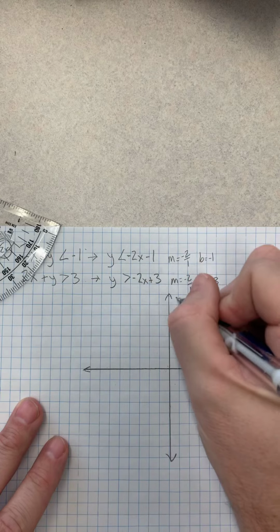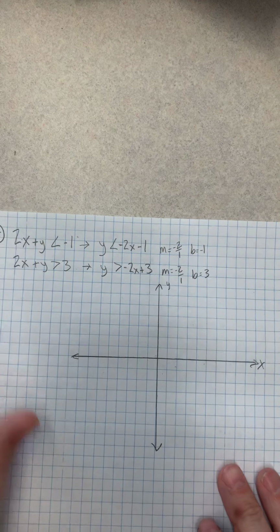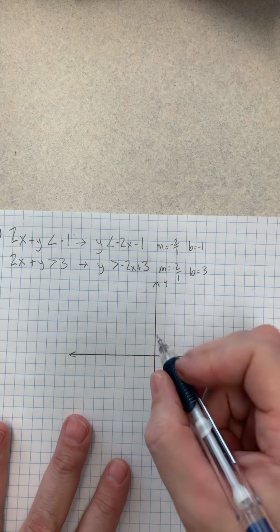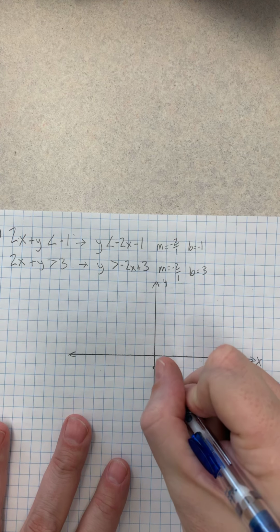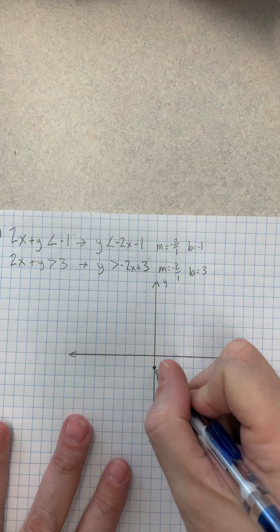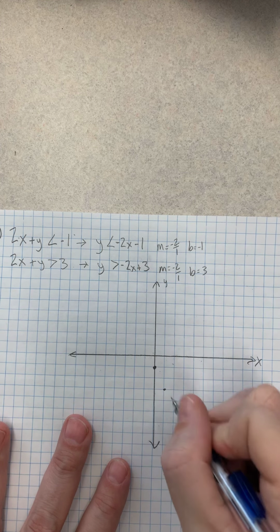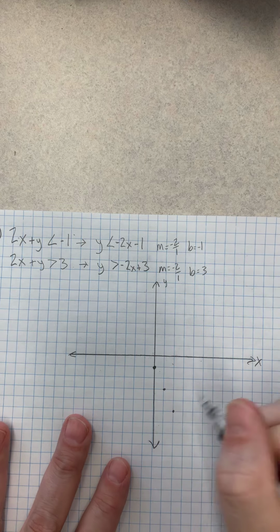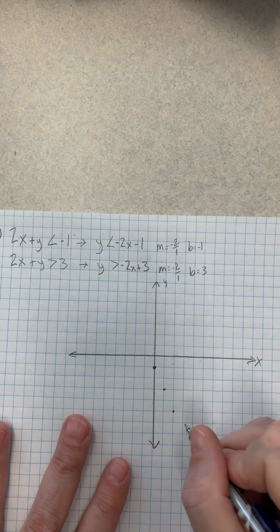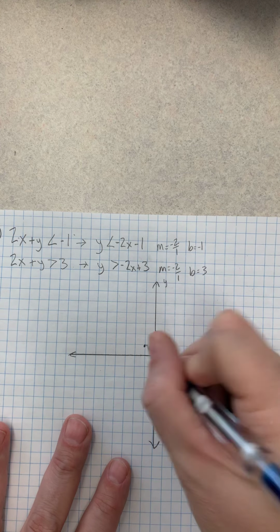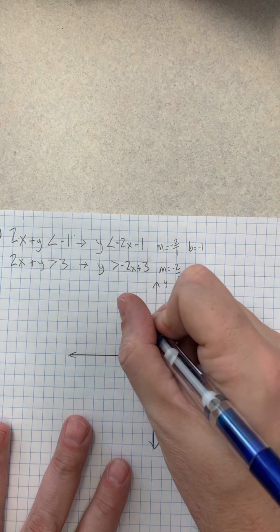Here's my X, here's my Y. First one, y-intercept of -1, slope of -2. Your line is going to fall down 2 to the right 1. And I can certainly continue that down, and I will go up 2 to the left 1 to continue it in this direction.